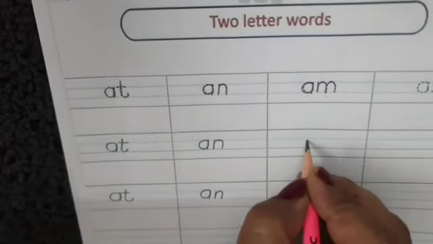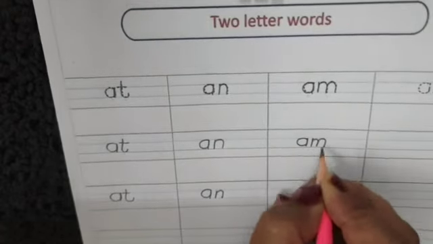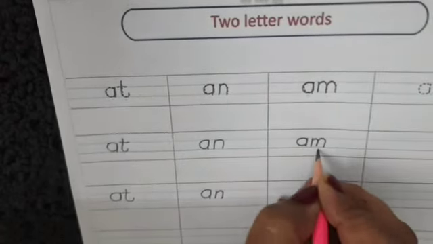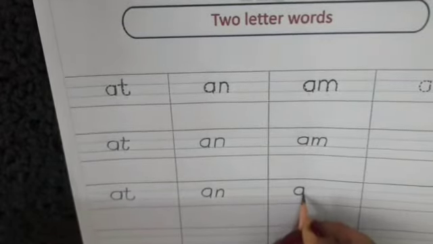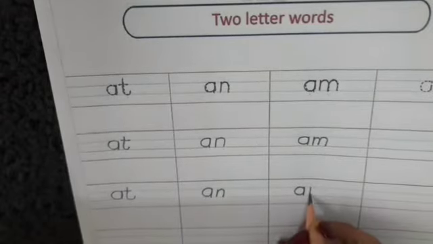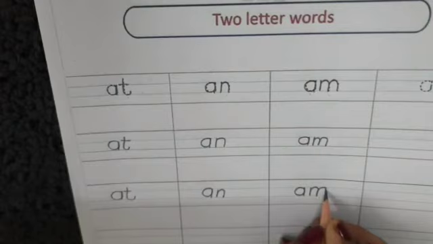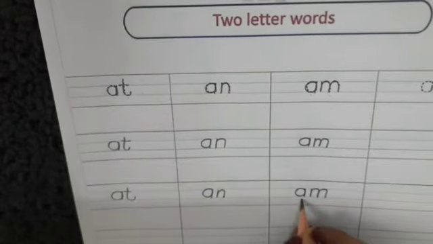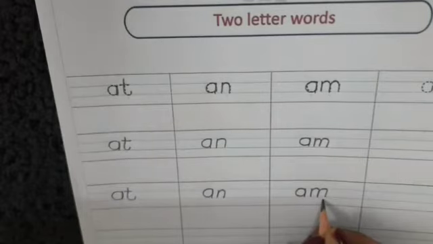Let us write over here. A. M. C curve, go up, come down straight. A. M, standing line, go up, make a curve, come down straight. Once again go up, make a curve, come down straight. M. इसी तरह से बच्चों आपको बोल के लिखना है.